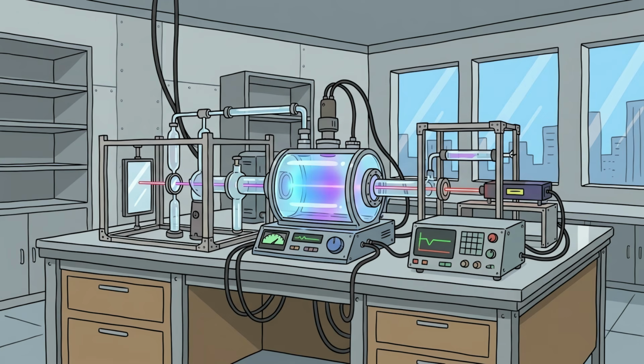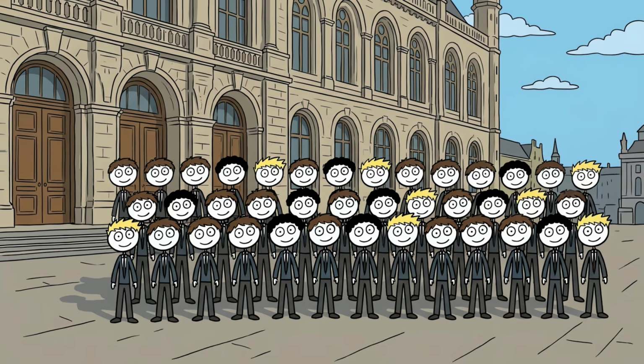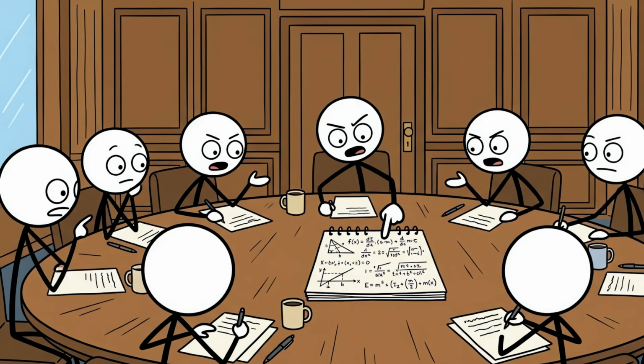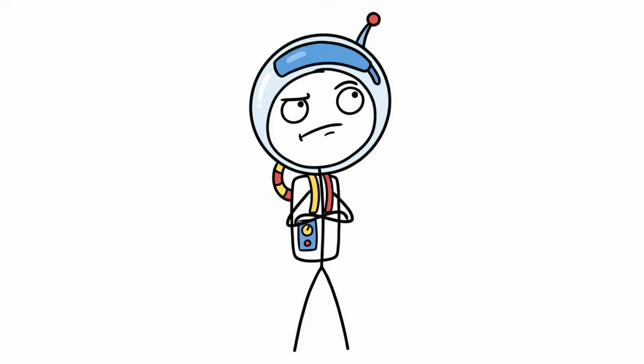Number 10. The quantum measurement problem. On October 24th, 1927, the greatest gathering of physicists in history assembled in Brussels for the Fifth Solvay Conference. Albert Einstein, Niels Bohr, Werner Heisenberg, Erwin Schrödinger, Wolfgang Pauli, and 20 other architects of modern science sat in the same room to confront a question that their own theory had raised and could not answer. Nearly a century later, that question remains open.